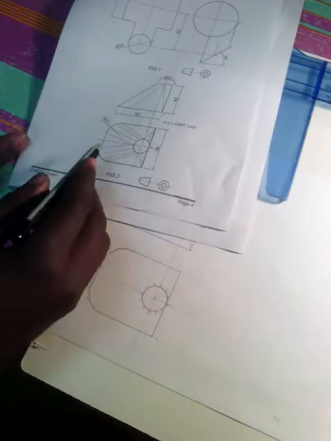Then this is an arc of radius 17. So how do we draw an arc? A radius, in fact, is a measurement from the center of a circle.